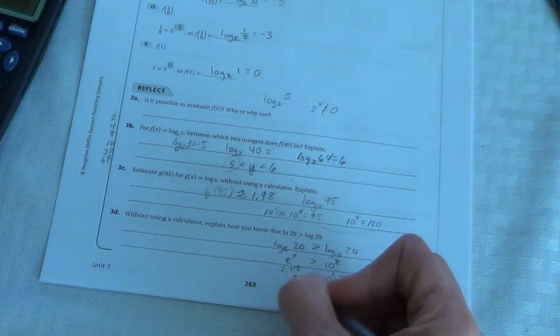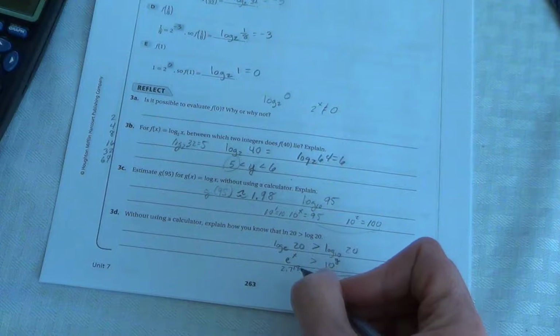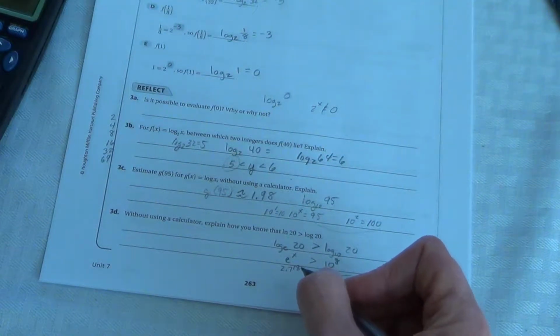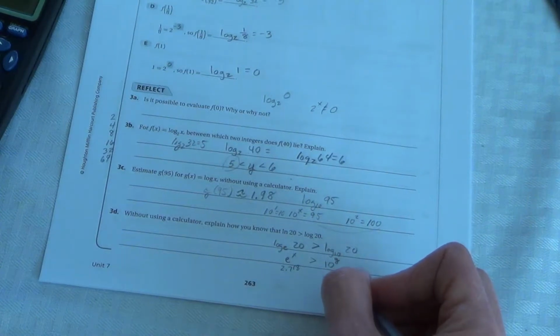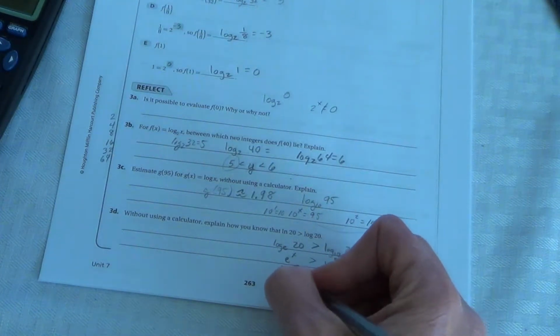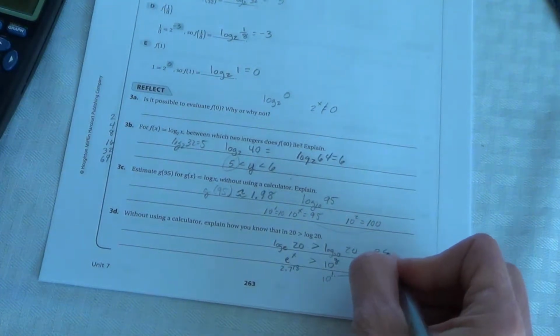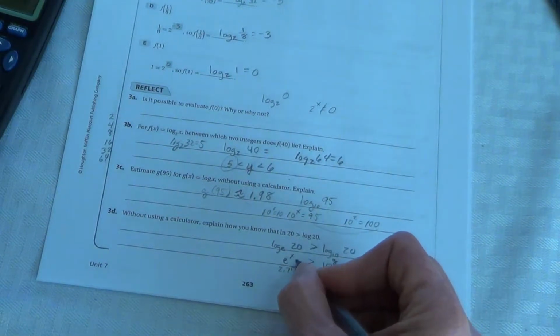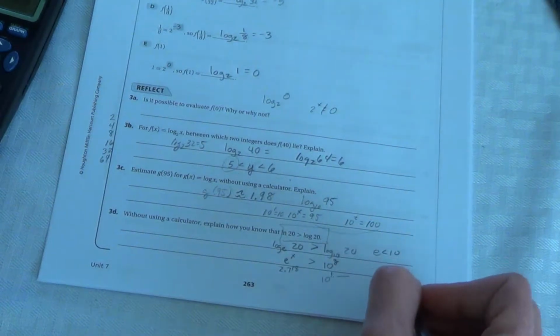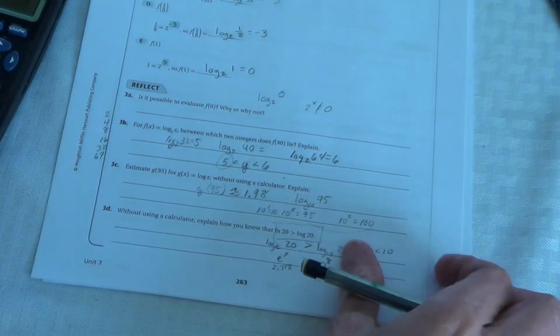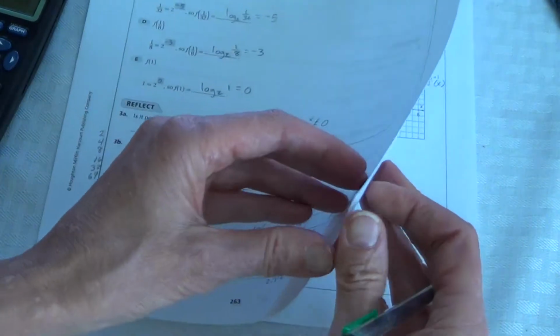With 2.718, you're going to need a lot more powers of it, because 2 times 2 is 4. I know this is almost 3, but even 3 times 3 is 9. So because e is so much smaller than 10, the power for e has to be so much greater. So that's why. And you probably should explain that in your own words and written out.